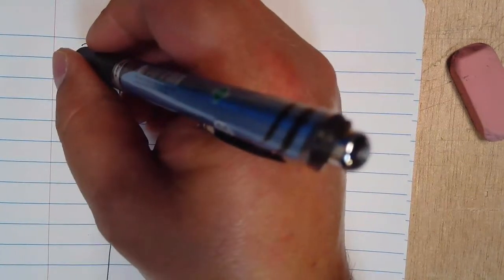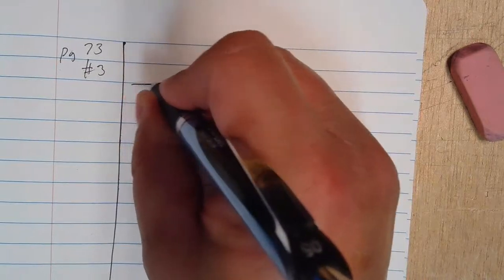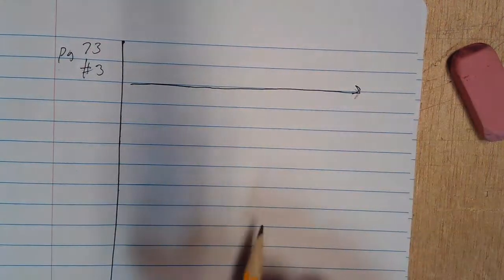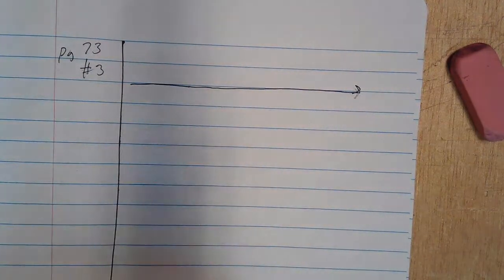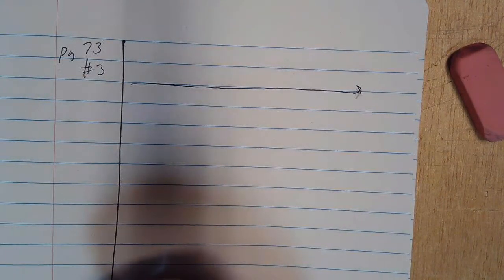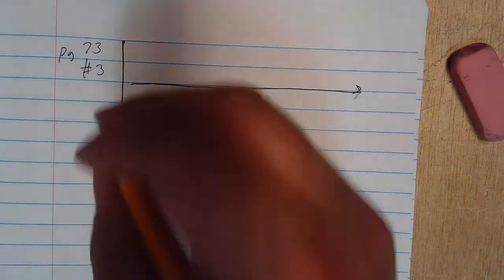This is page 73, example number 3. The Millers drove 105 miles on 4 gallons of gas. At this rate, how many miles can they drive on 6 gallons of gas? The way the book does it, they draw one number line. You guys have all done that before, no big deal. But instead of just adding numbers, you also have to add words. What are we comparing? We're talking about miles to gallons. Miles to gallons.